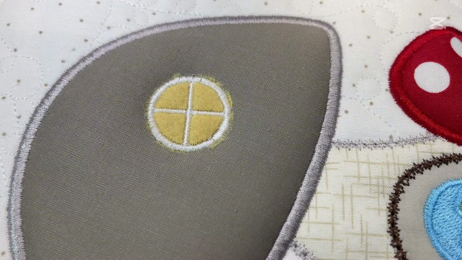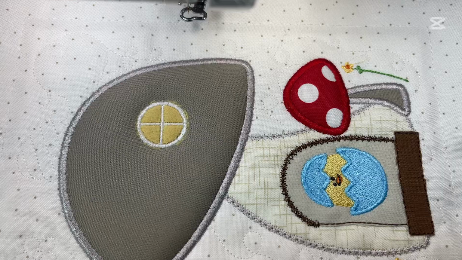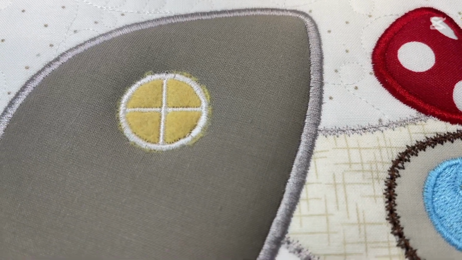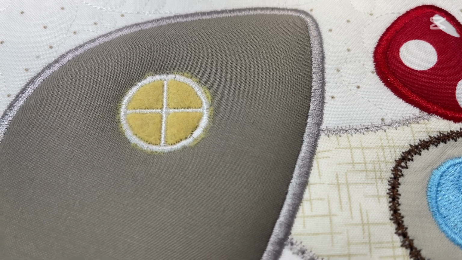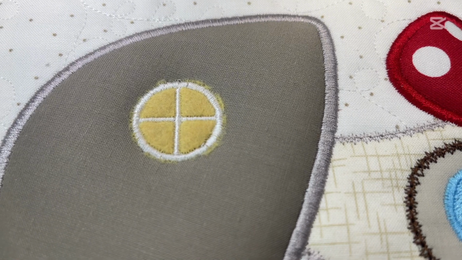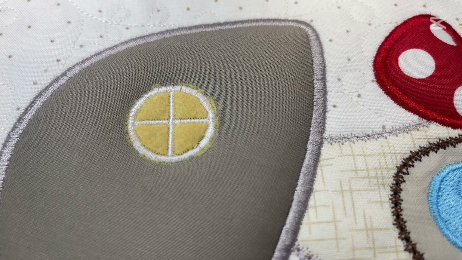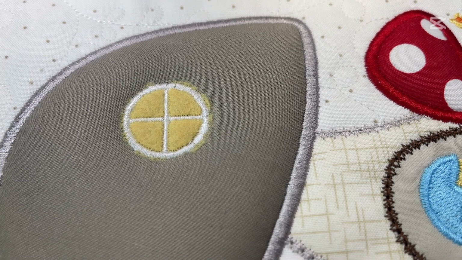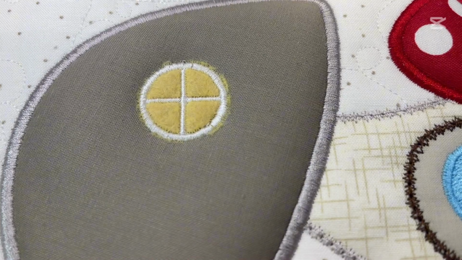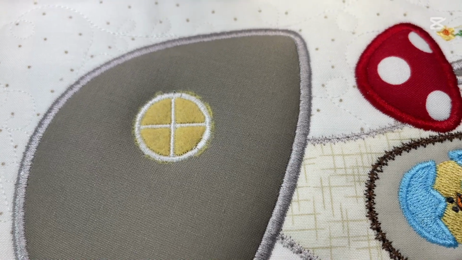I'm getting ready to stitch the second satin outline of this little window on the mushroom house. And I just wanted to point out that that first satin stitching of the white will not cover the felt. It says that in the directions, but it might be easy to miss. And so when you do stitch that white outline, don't be nervous that there is still felt showing on the outside. We're getting ready to cover that right now.